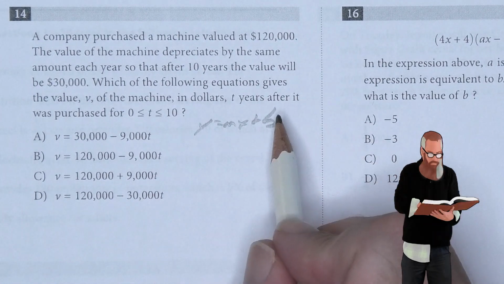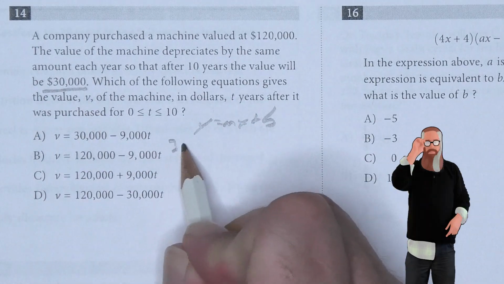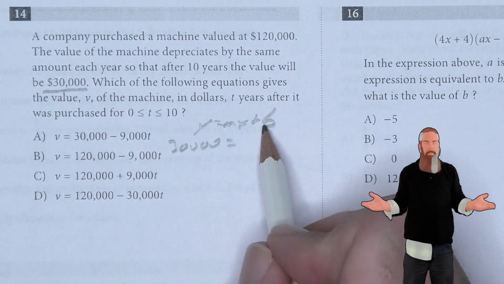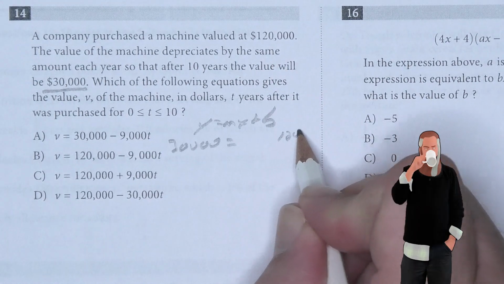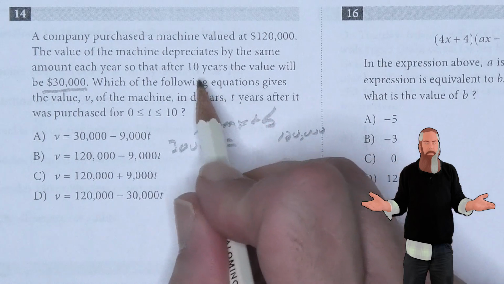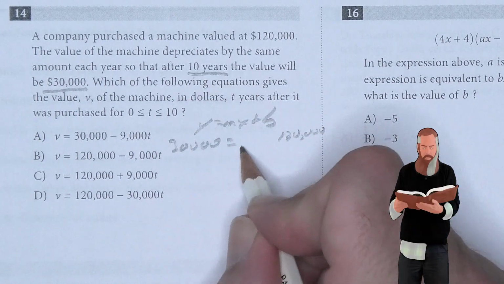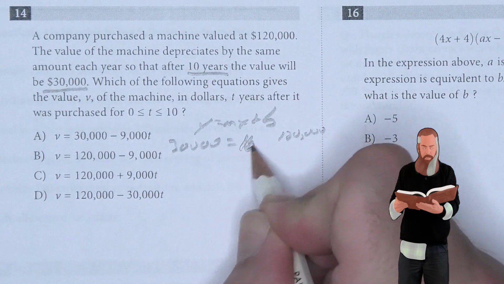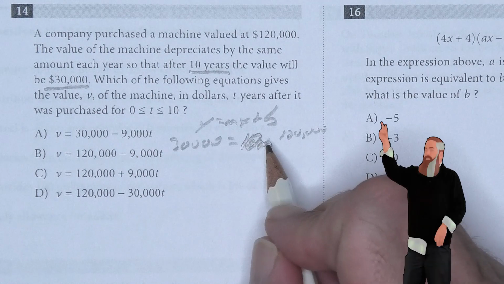Now, we already know what this y value is going to be. That's going to be our $30,000 that we're left with. We know what the b value is. That's $120,000. The mx, now that we don't really know, but we do know x, the number of years. We do not know its depreciation value. So we're going to call this 10m so that we can figure out its depreciation.